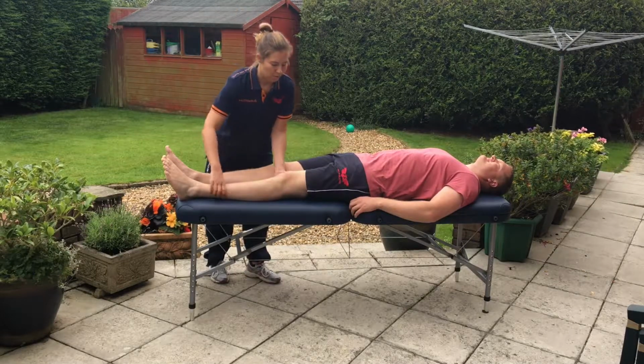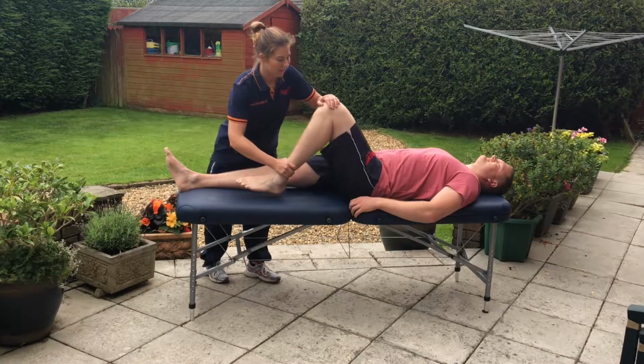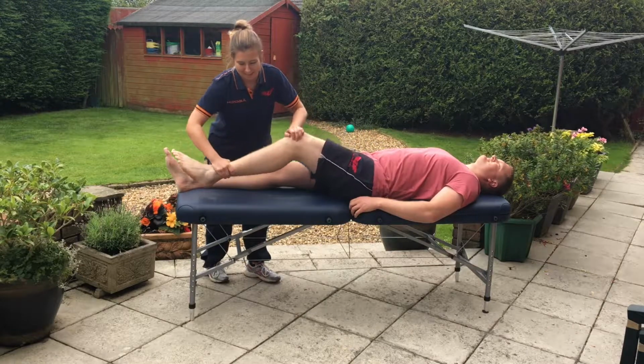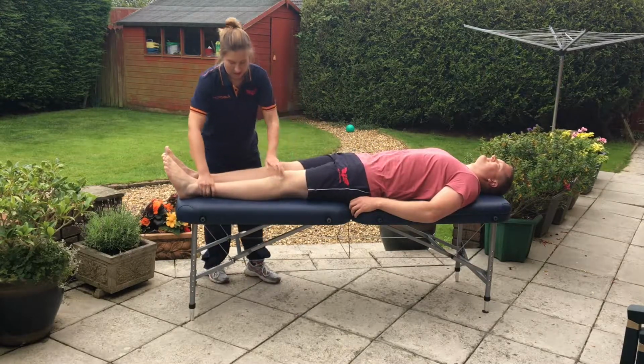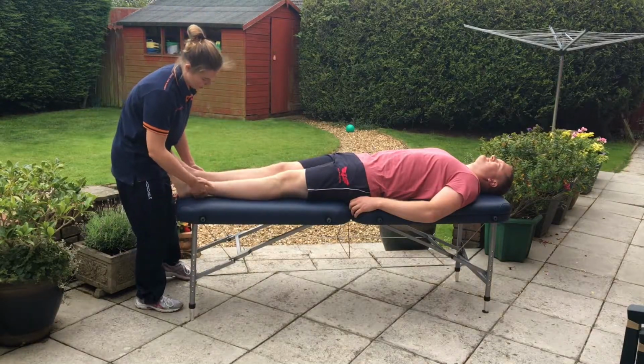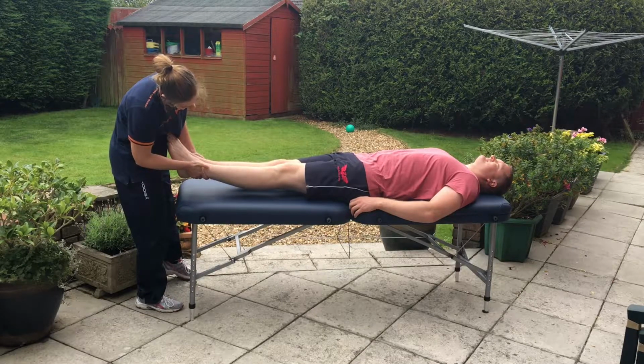Good. What I want to do then is passively flex the knee with my hand over the kneecap as well, feeling for any crepitus, and back down again. Good. And it's also assessing how much extension by lifting up the legs at the end, just to see how they hang. Okay.